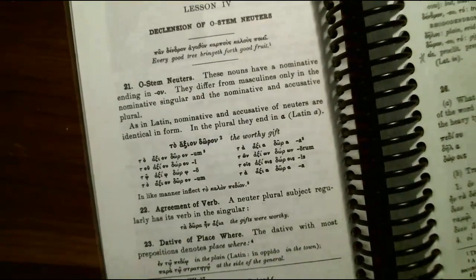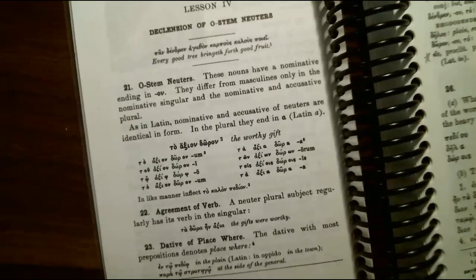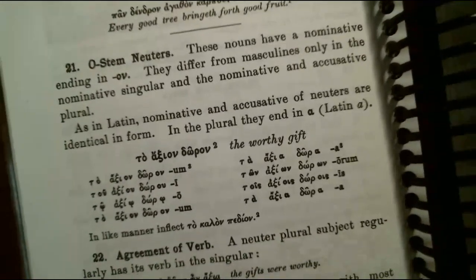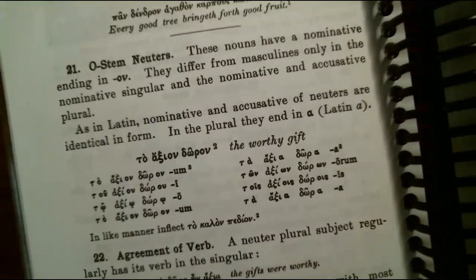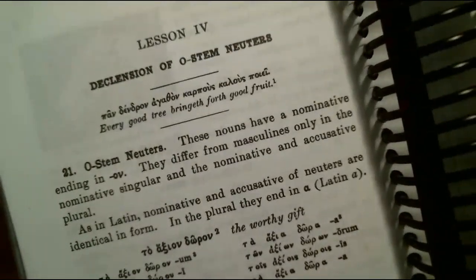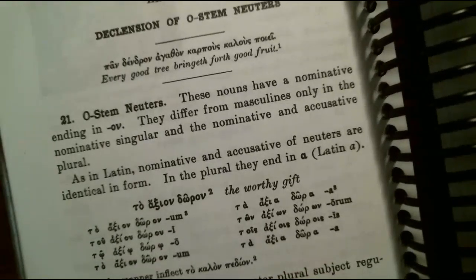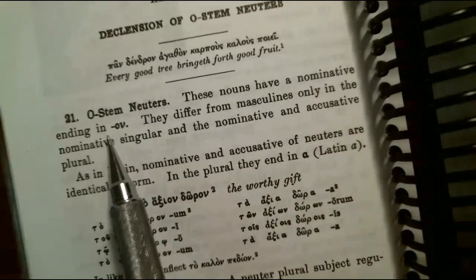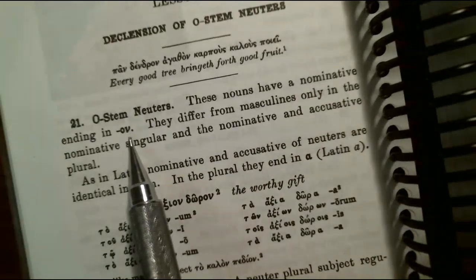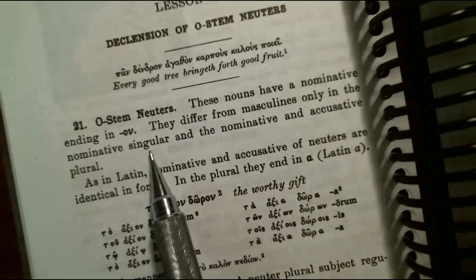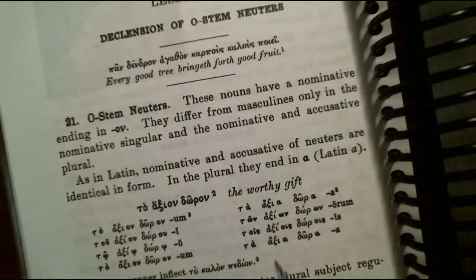As you read here, let me zoom in a little bit. There we go. As you see here, the O stem neuters. We talked about O stem masculine. Now today we're talking about the neuters. These nouns have a nominative ending in -on, and they differ from masculines only in the nominative singular and in the nominative and accusative plural.